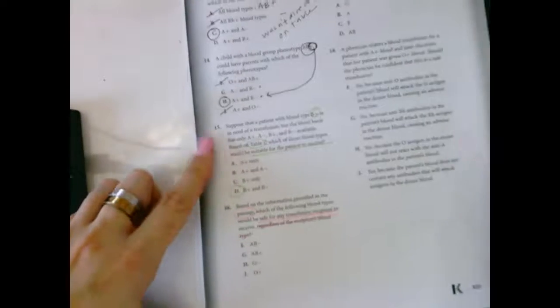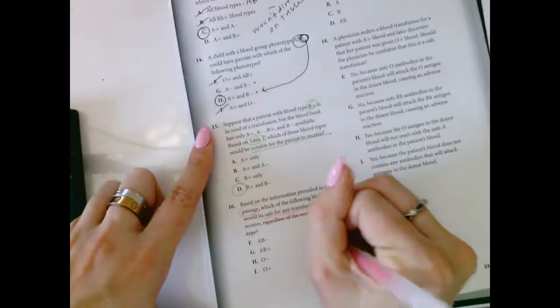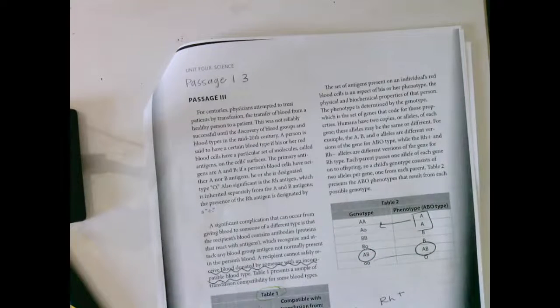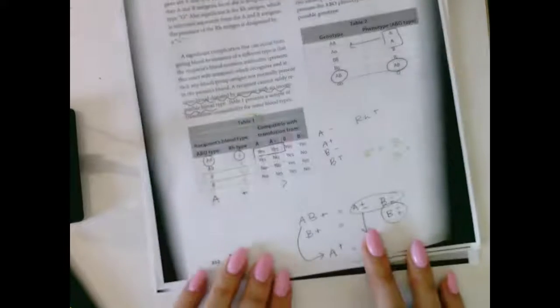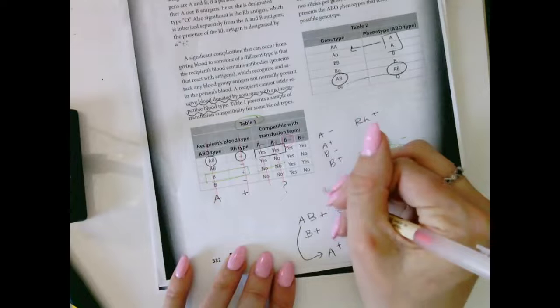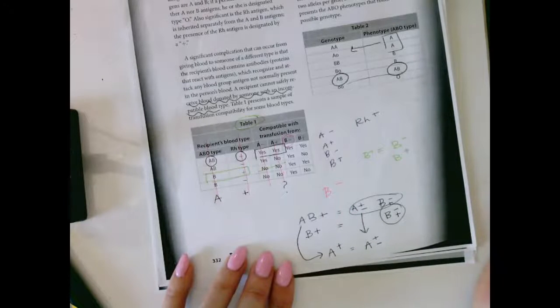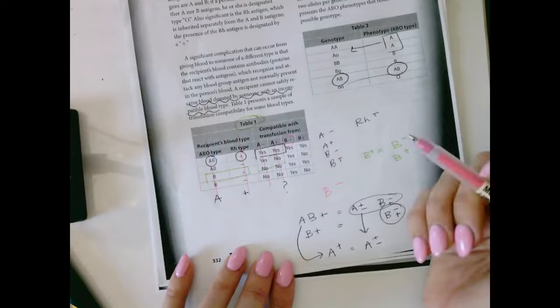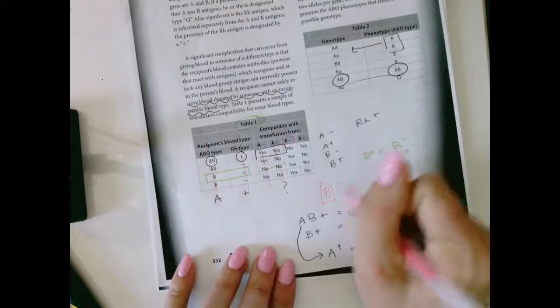I have a B negative right here. That's an option. And then we have yes, no, yes, no. So, based on our table, we should be able to go with B minus, but that's not one of our answer choices. So I can assume that we're either going to keep the B or we're going to keep the minus.